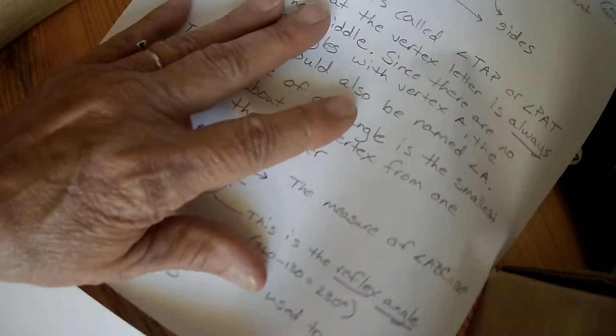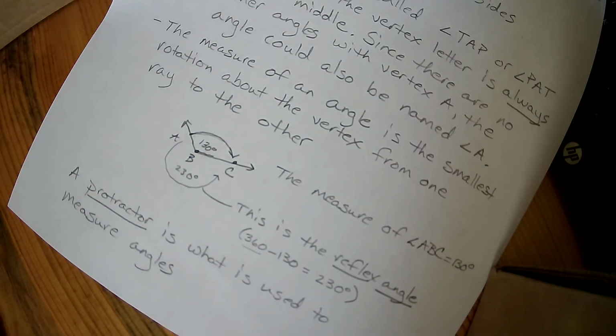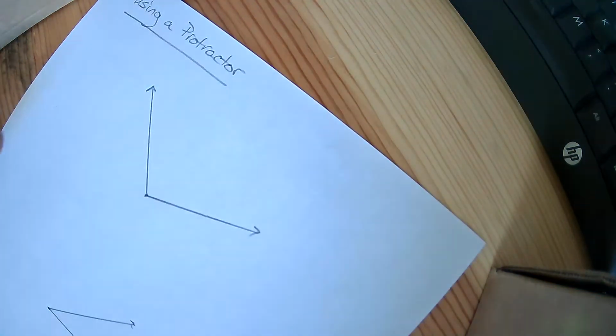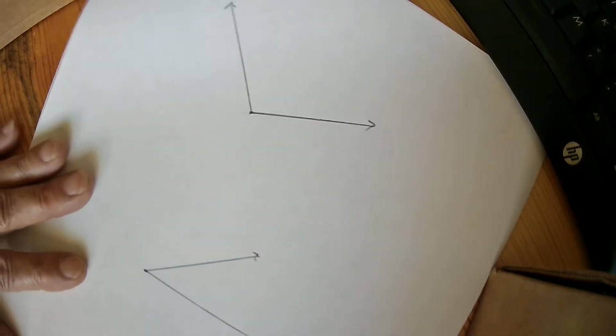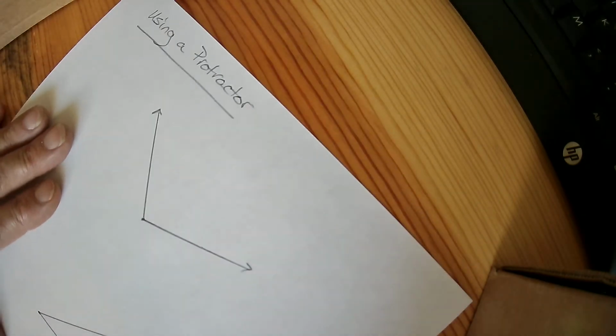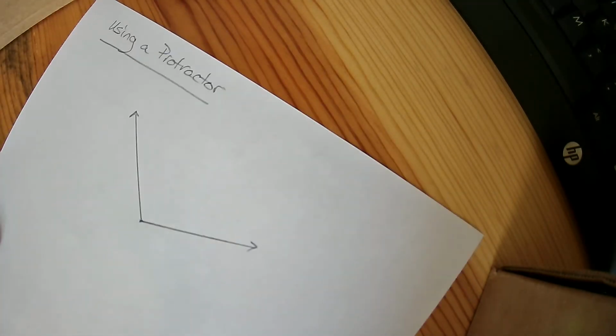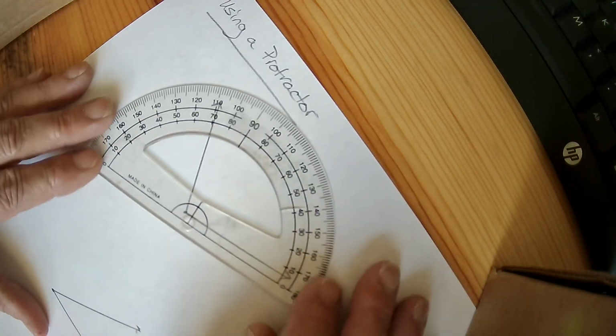A protractor is what's used to measure angles. And we're going to use a protractor now for those of you that aren't really sure how to use those. Okay, so first of all, we're going to measure this angle right here. I can see by looking at this angle that it's more than 90 degrees, right? So I'm going to go ahead and take my protractor. Hopefully you can see it good.